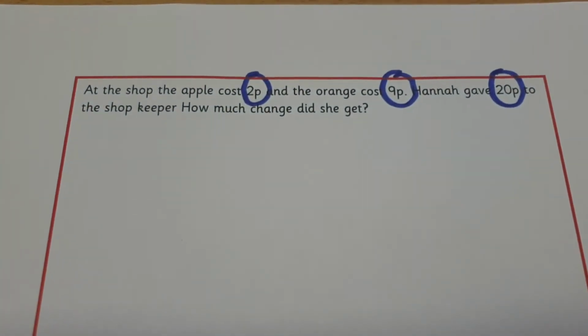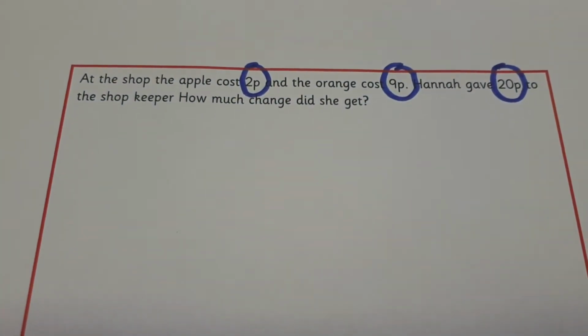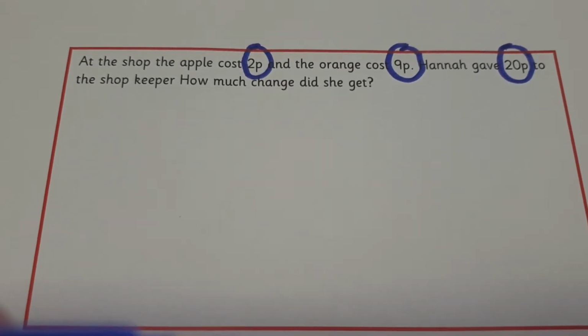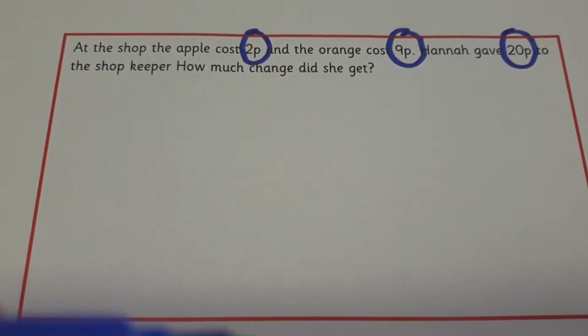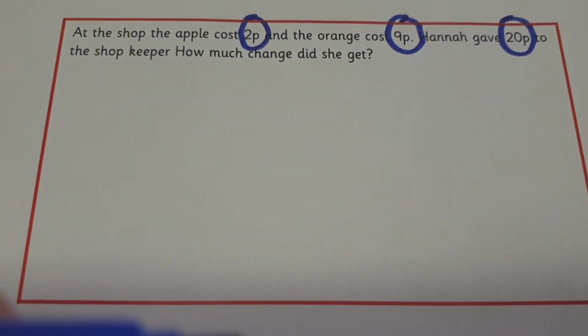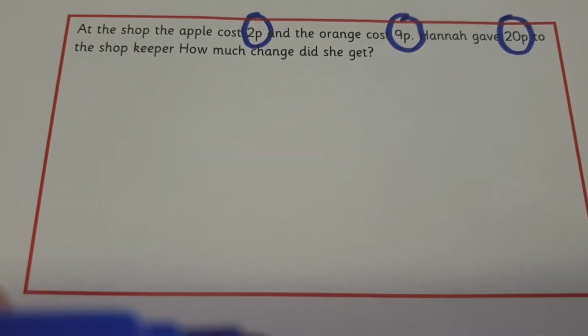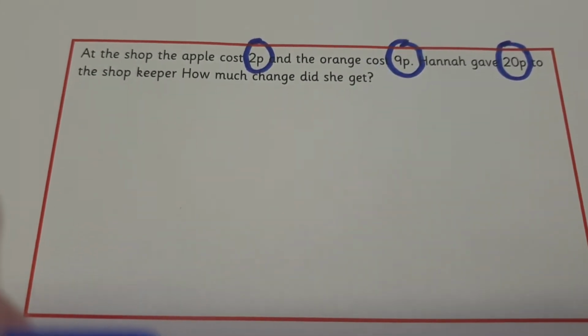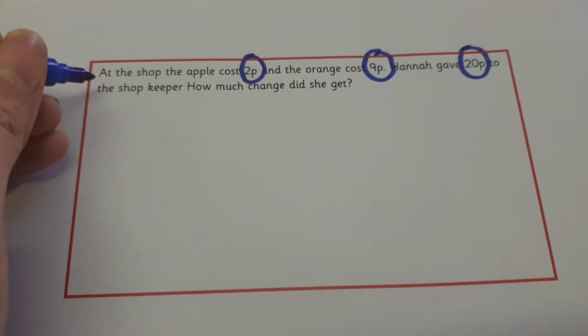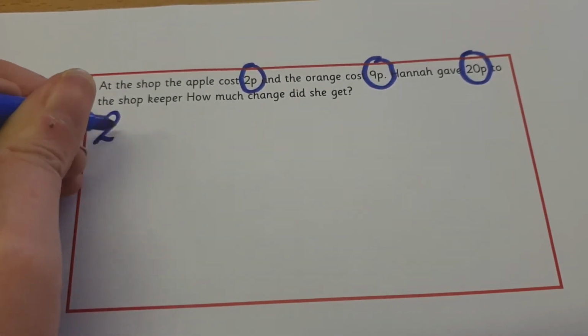Excellent work. Well done. Now, how much money did Hannah start with? We always start with how much money she had because that's always the biggest number. So how much did she start with? Well done. She started with 20p.